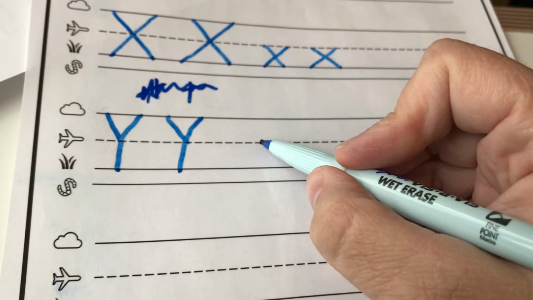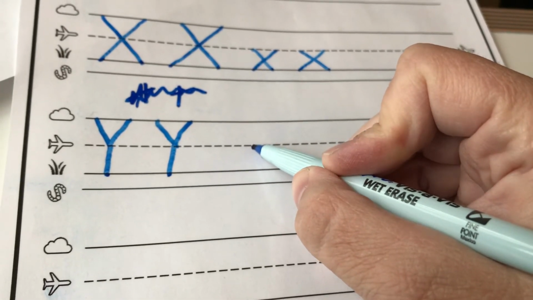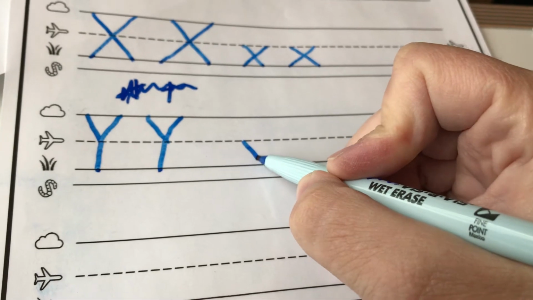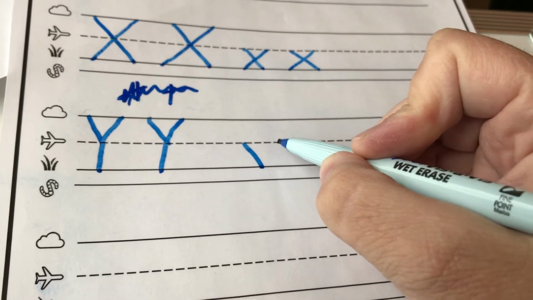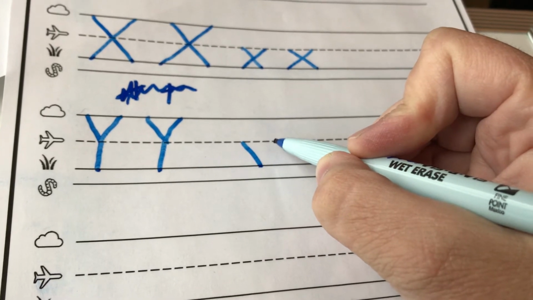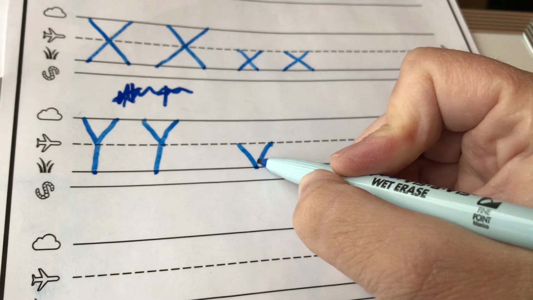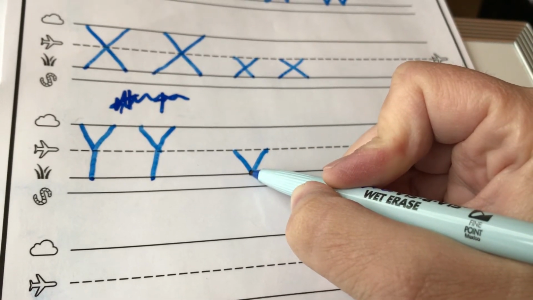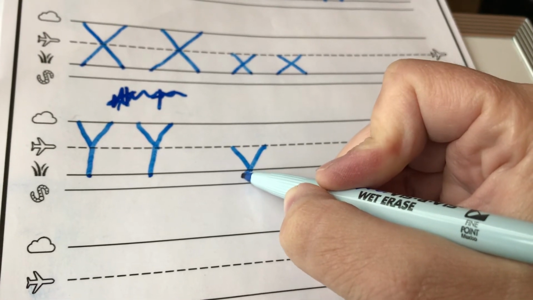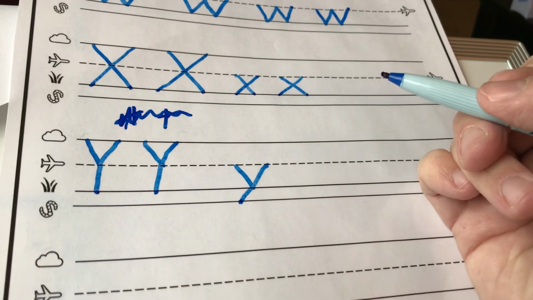And now let's do our lowercase y. We're going to go to the plane line. And we're going to slide down to the grass line. We're going to pick up. We're going to go back to the plane line, leave a space. And we're going to slide back down. See how we're touching the grass line and the other line? And we're going to go down to the worm line. And there's our lowercase y.